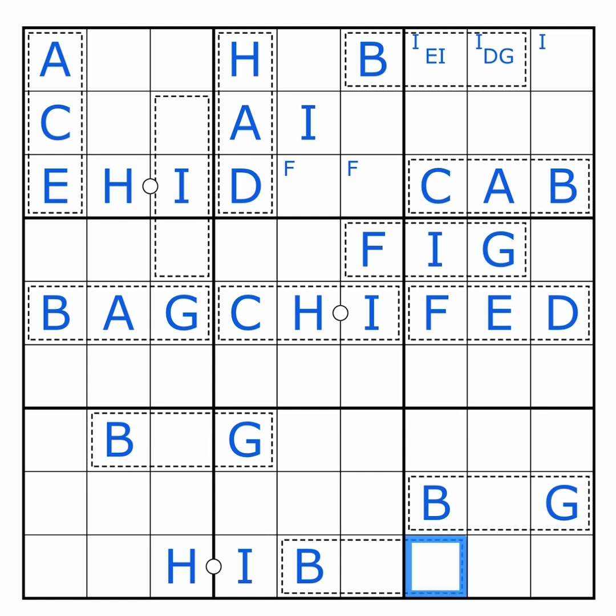This one is the D in the box. And this is B-E-G because the I is in the column and bag is already taken. This has to be B-I-G because there's only one other B blank G word. This is bed or bad.